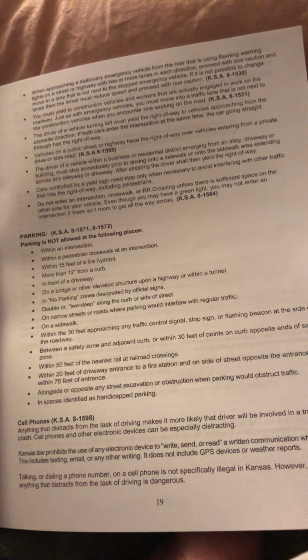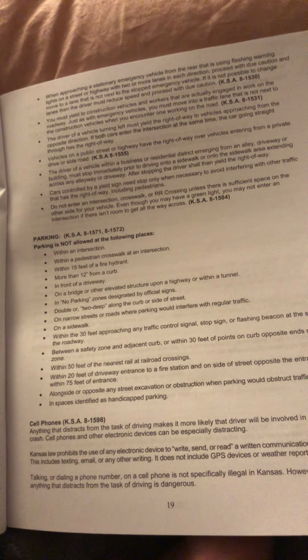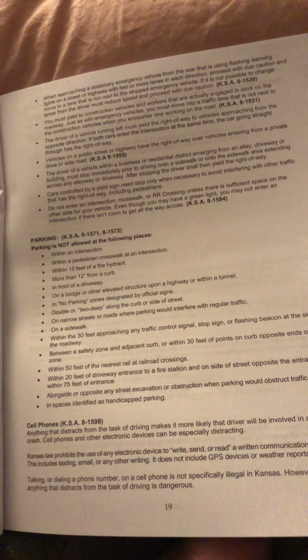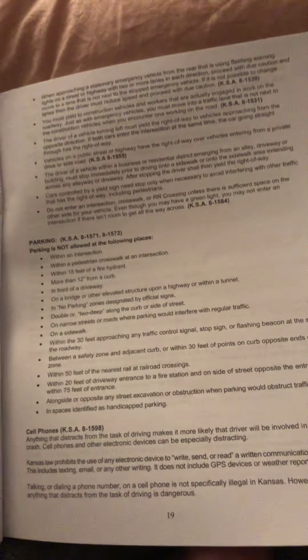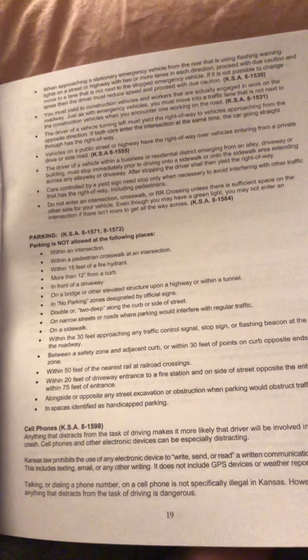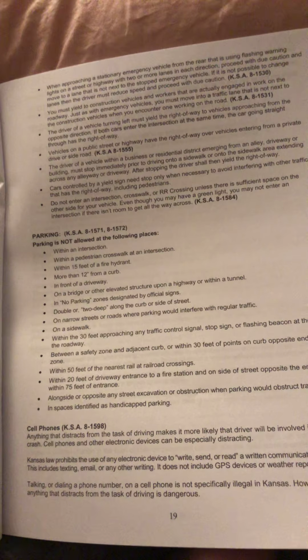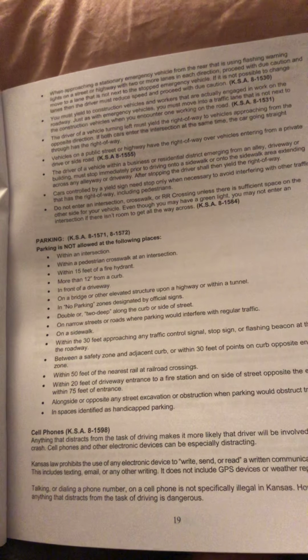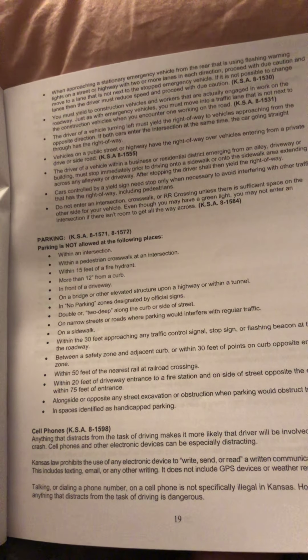Within 20 feet of the driveway entrance to a fire station, and on the side of the street opposite the entrance within 75 feet of the entrance. Alongside or opposite any street excavation or obstruction when parking would obstruct traffic. In spaces identified as handicap parking.